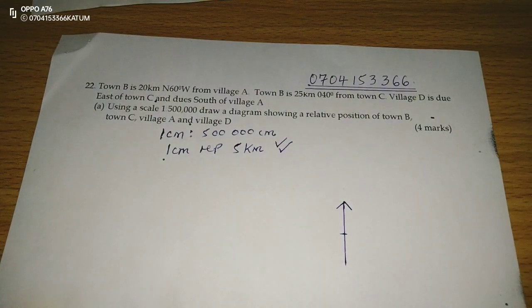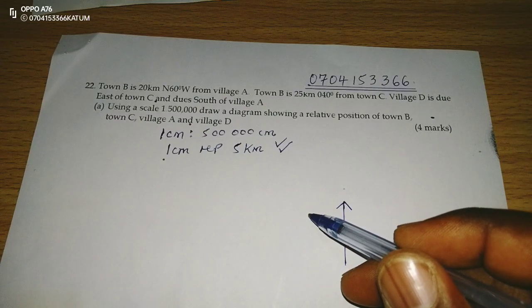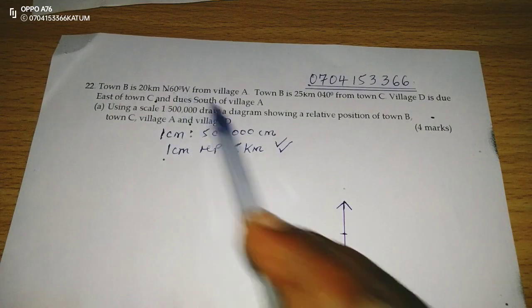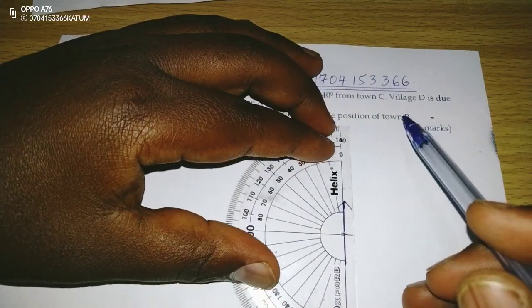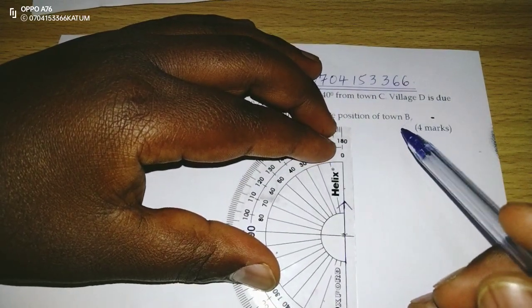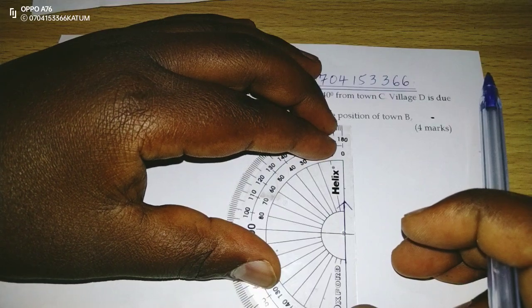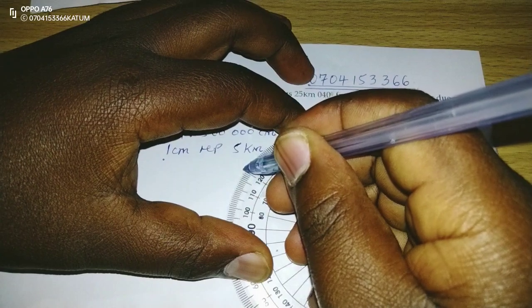Then for us to locate B, we need to measure 60 degrees from the north towards west. So that is compass bearing: 60 degrees from the north towards west. Therefore, I will stand here and measure 60 degrees towards west.